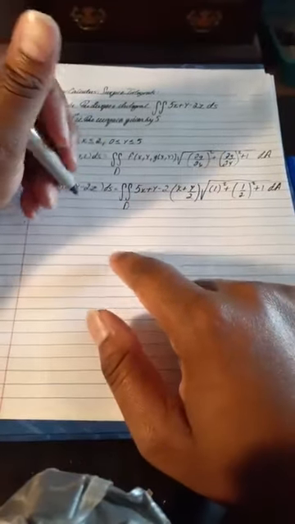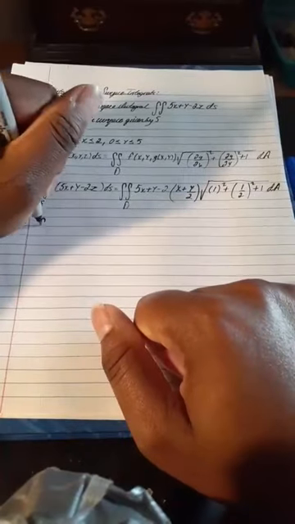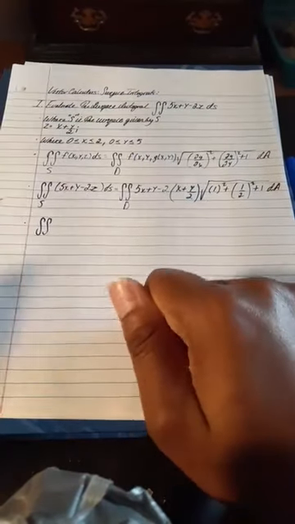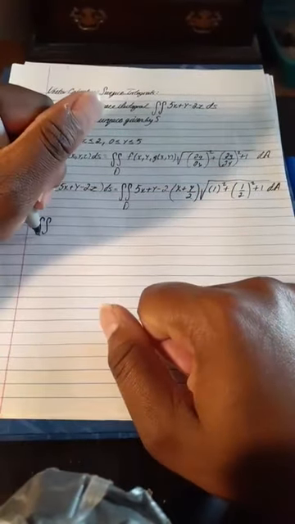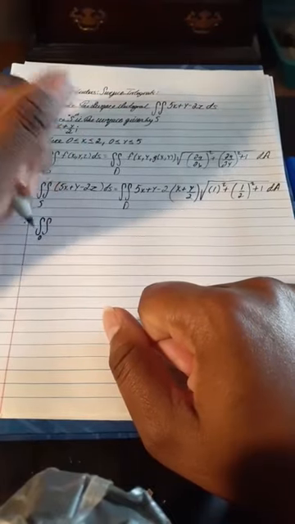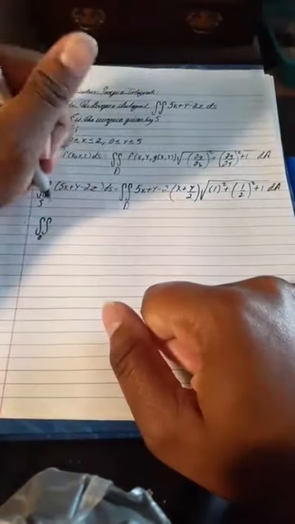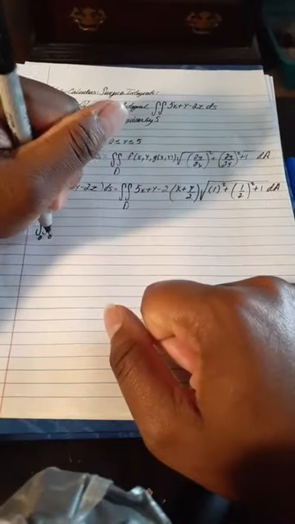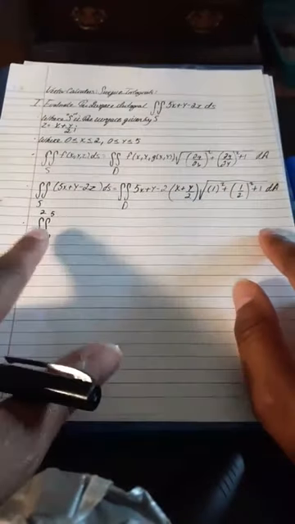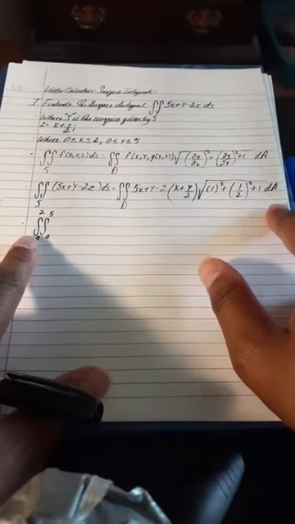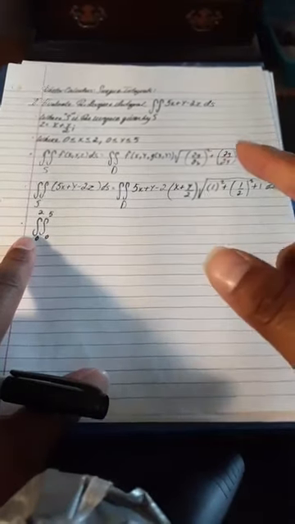Now let's attach the limits of integration. We've got the double integral here, and we're going to evaluate this dy dx, so the outer limits are going to be from 0 to 2, and the limits for the inner integral are going to be from 0 to 5. Now you have to make sure that the limits match up with the order in which you're integrating.